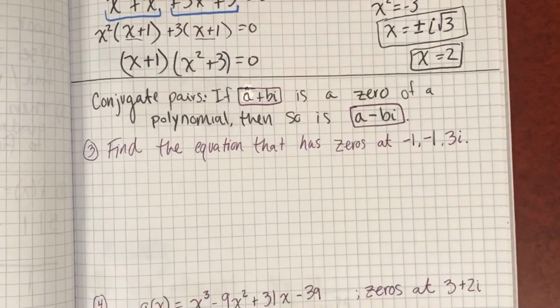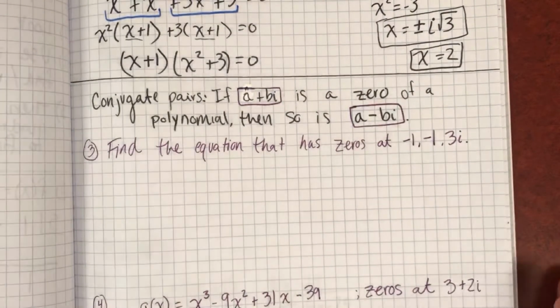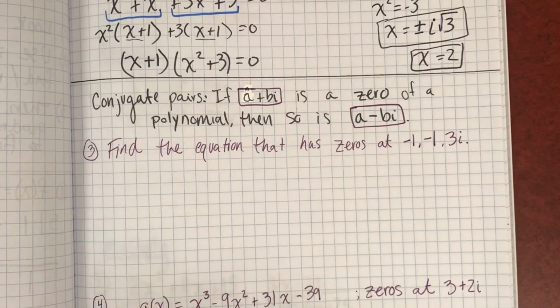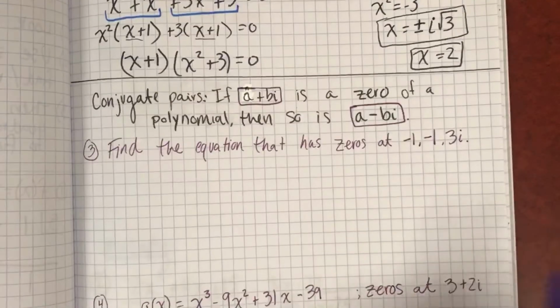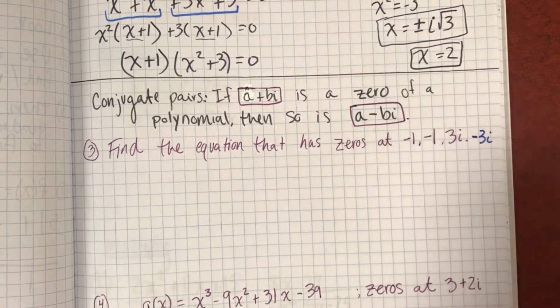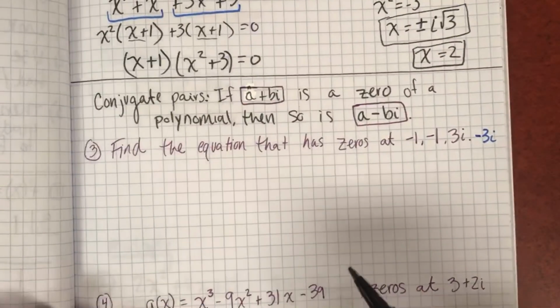All right, the last part of this is talking about conjugate pairs. So if we have a plus bi as a 0, then we also will have a minus bi as a 0. So here, find an equation that has zeros at -1, -1, and 3i. Well, I automatically know that I'm also going to have a 0 at -3i. So this is going to be a quartic function.